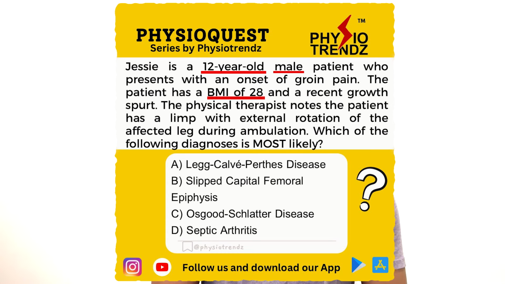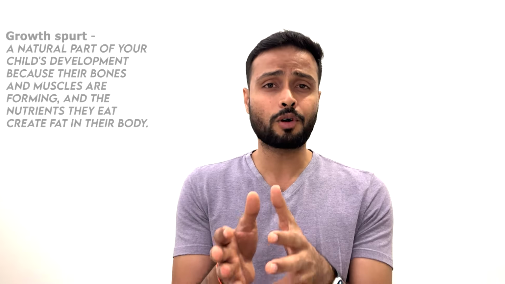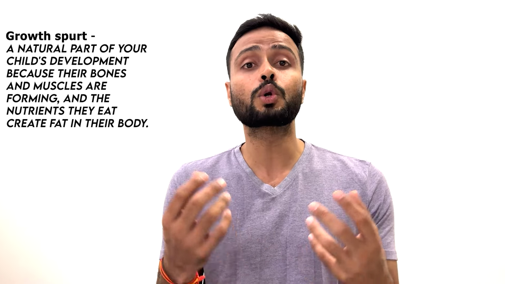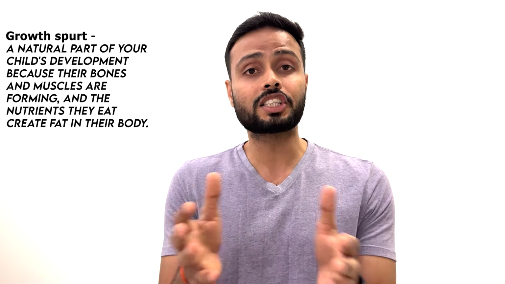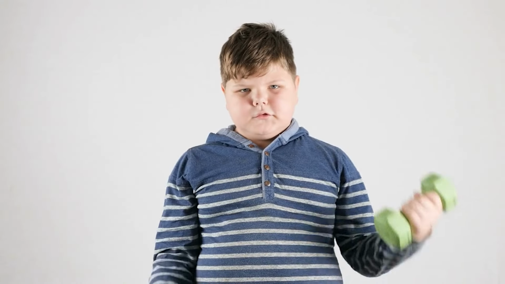The third most important thing is that recently we have seen growth spurts. For those of you who don't understand what growth spurts are, you will start noticing extreme growth in a child in recent days. For example, the child is gaining too much weight, or height or bone length is increasing too much. If it is happening suddenly, we consider it a growth spurt.